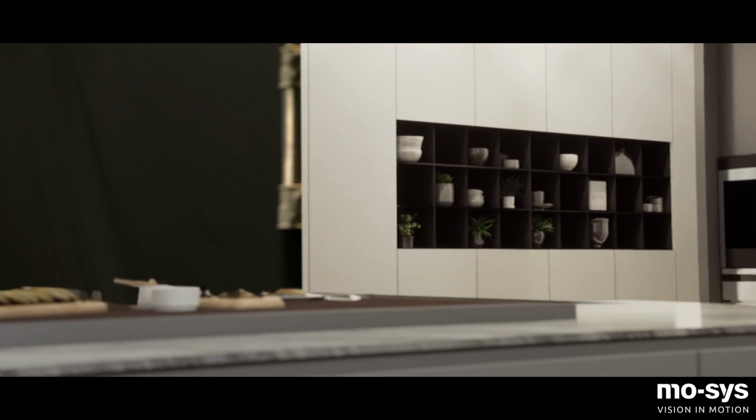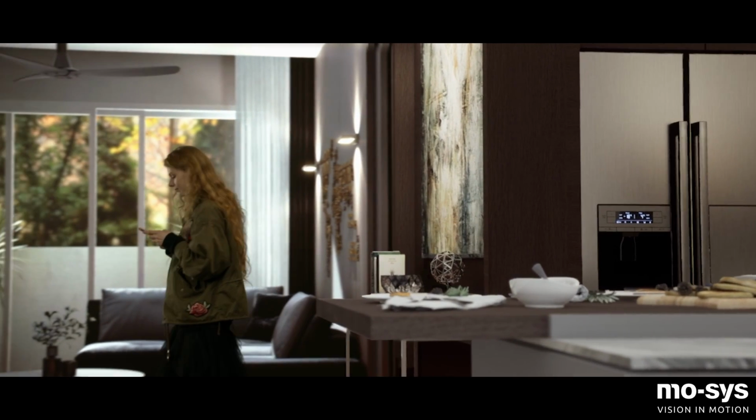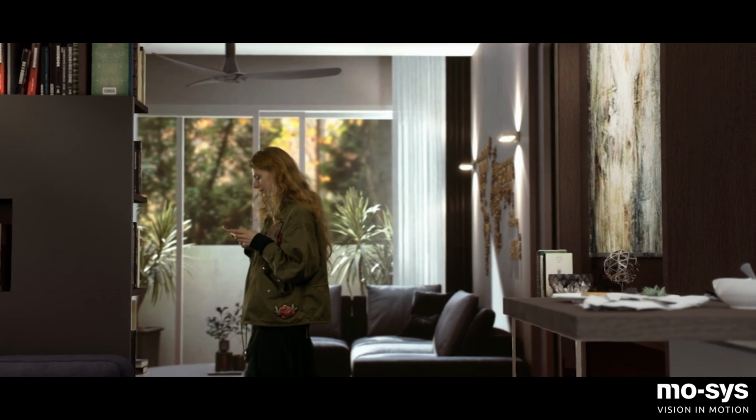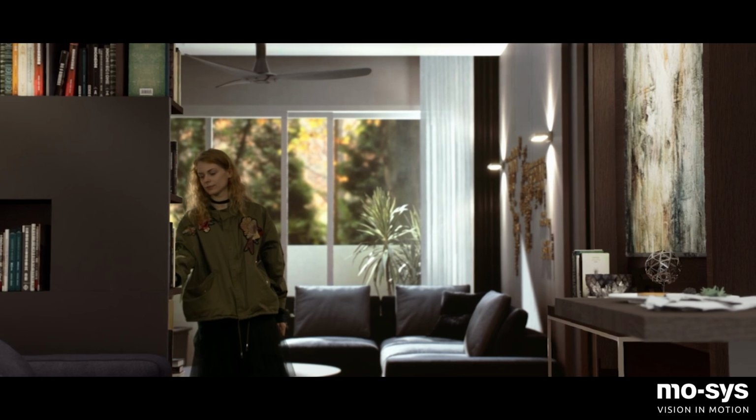This video covers Mo-Sys VP Pro XR, a cinematic LED content server system designed to drive LED volumes with or without set extensions. Here you can see an LED volume with set extensions, otherwise called XR. The use of LED volumes isn't new.